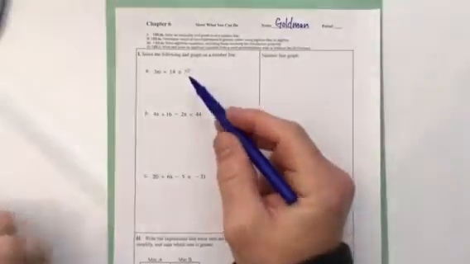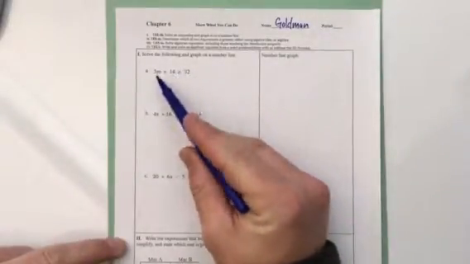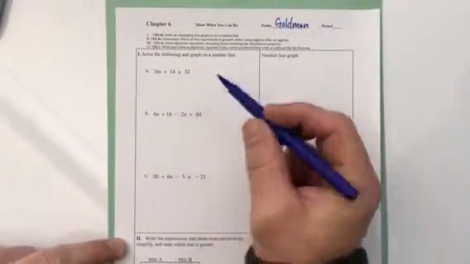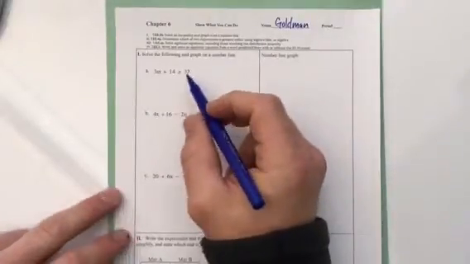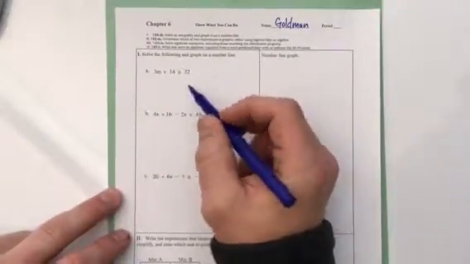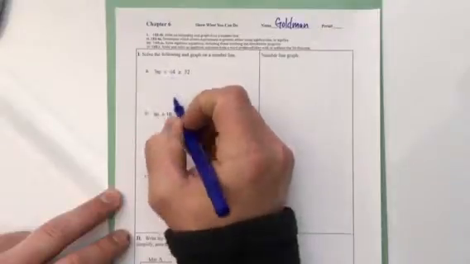Number 1, solve the following and graph on a number line. We're solving these identically to how we would solve an equation, following those steps. There's no distributive property, so I don't have to do that. For A, I can't combine like terms because they're already combined as much as possible. I can remove balanced sets to get constants on one side. This plus 14 is a constant, and 3m is my only variable term, so I'll leave that there.